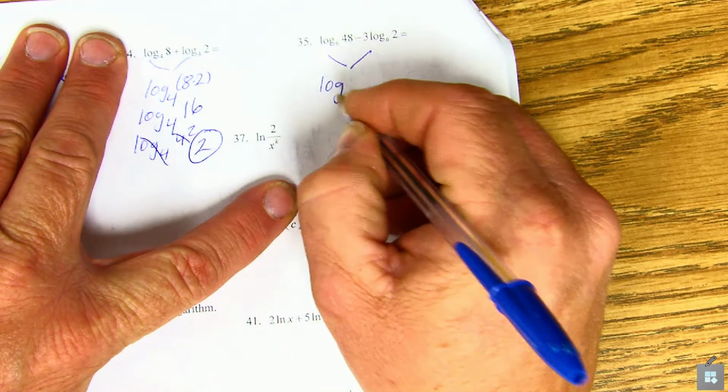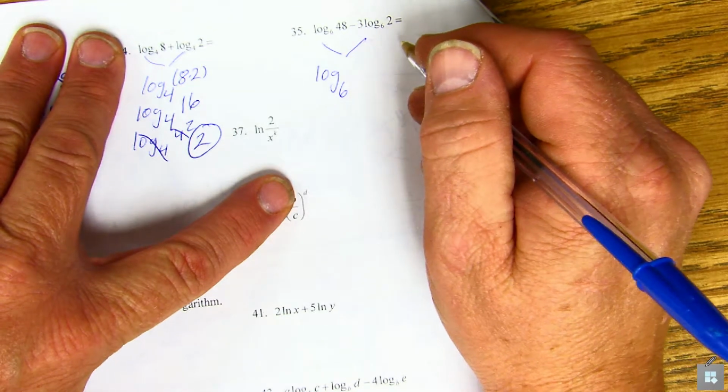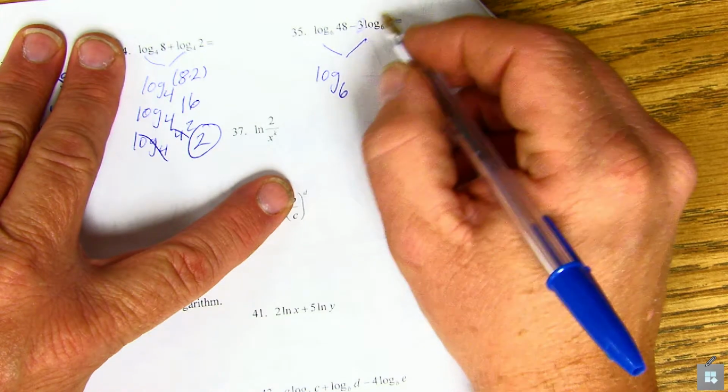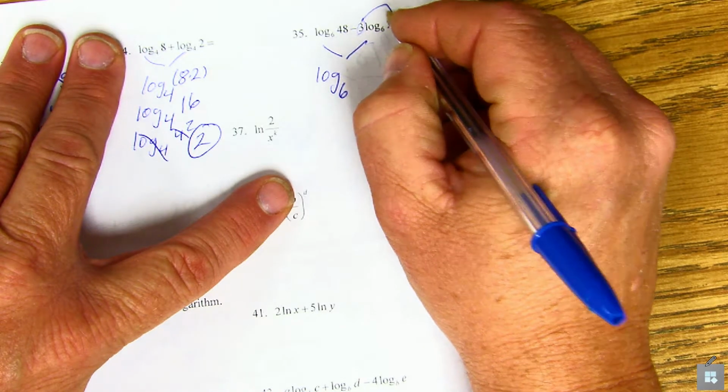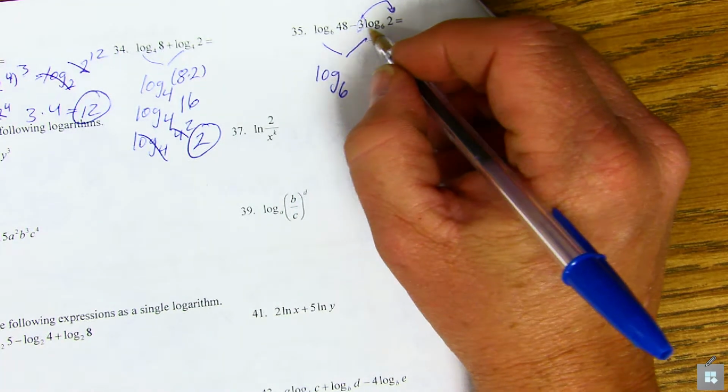It's going to give me log base 6. Subtraction is division. Oh, before you can do that, stop. You got to get rid of this 3 right here. So you need to bring that 3 up. That's got to be 2 to the 3rd, which is 8.